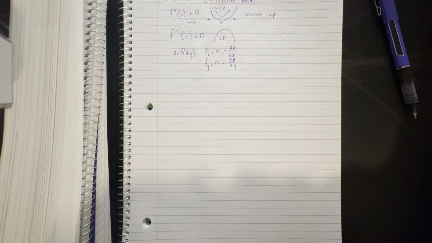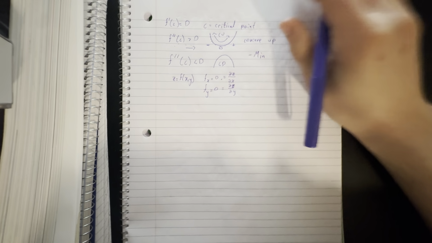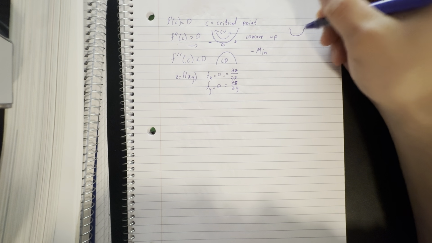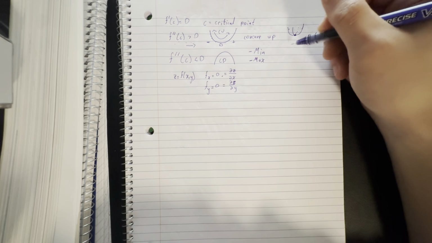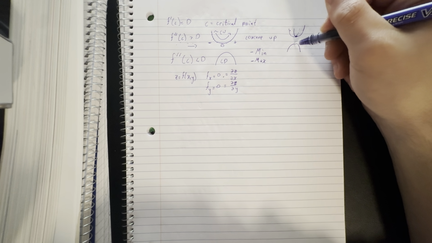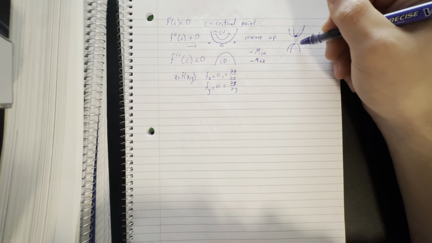To identify these points, there are 3 categories this could fall under. You have a min, which would be like a paraboloid, where you have something like this, and this is your min. You have a max, just invert that. And then you have a saddle point.